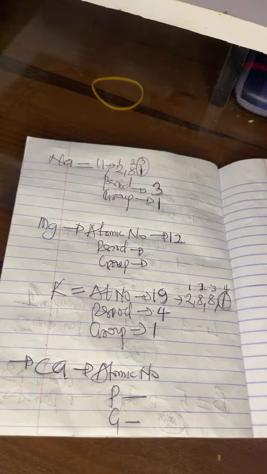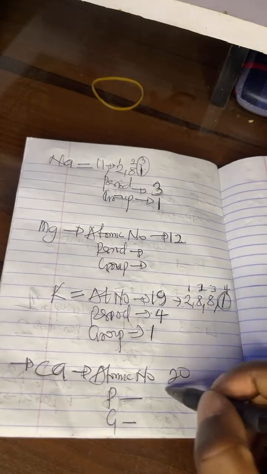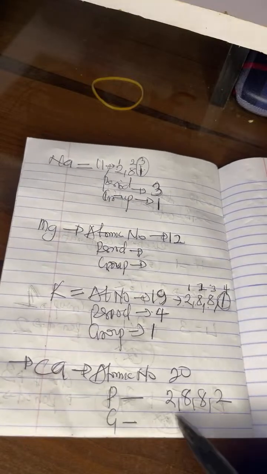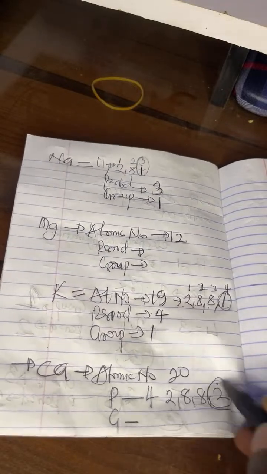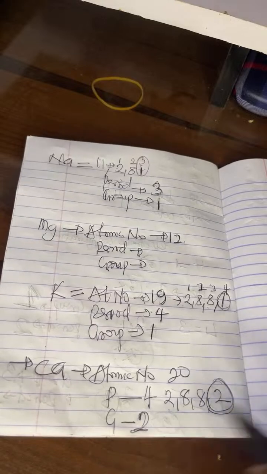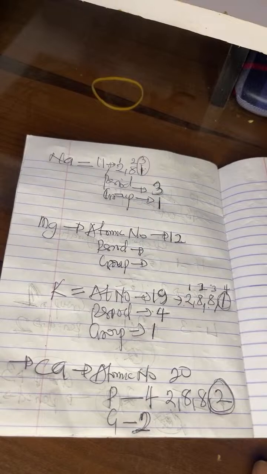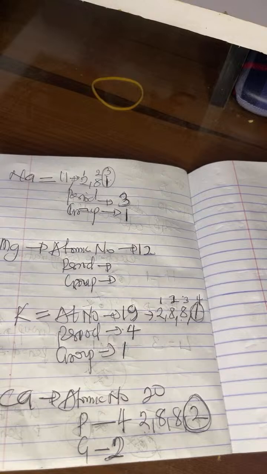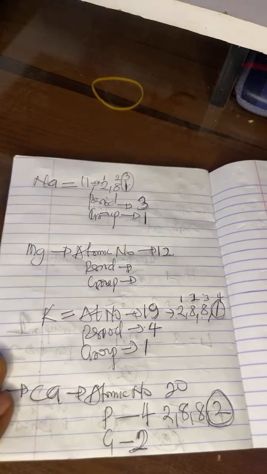Period 4, group 2. Okay. Because it is 20. So for 20, it will be 2, 8, 8, 2. To get the period, 1, 2, 3, 4. So period 4. To get the group, the last one, group 2. So that's fantastic. Now you need these things because where we are going to now, you need to know it. If not, you will not get it.